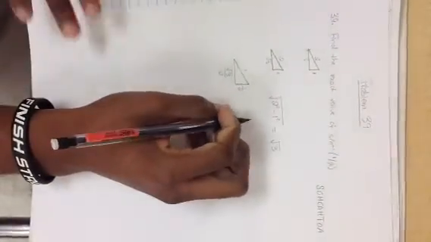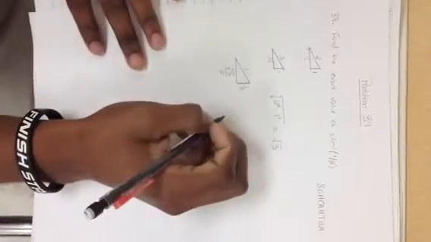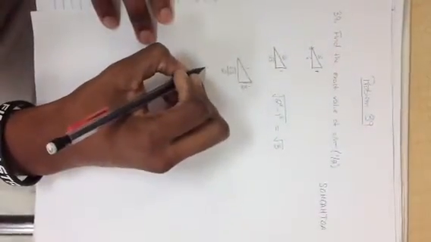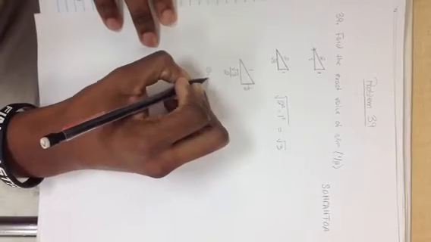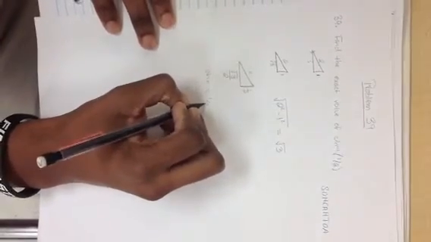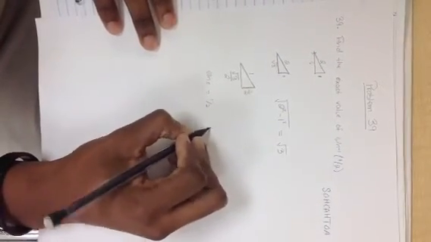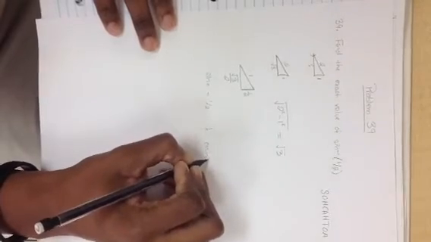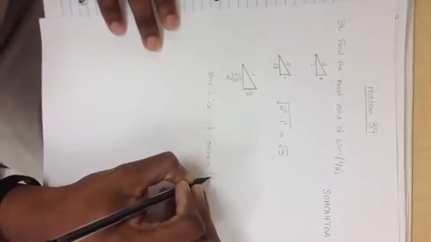Next, we look on the unit circle, and I have one of those right here. We look for the unit circle value where sine equals 1/2 and cosine equals radical 3 over 2.